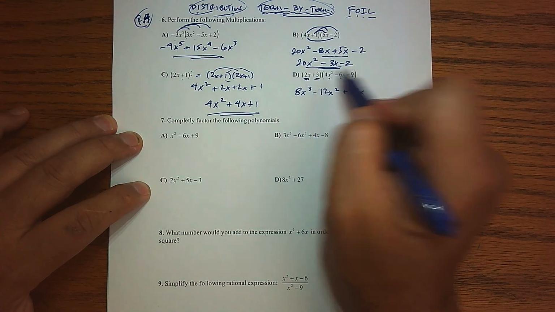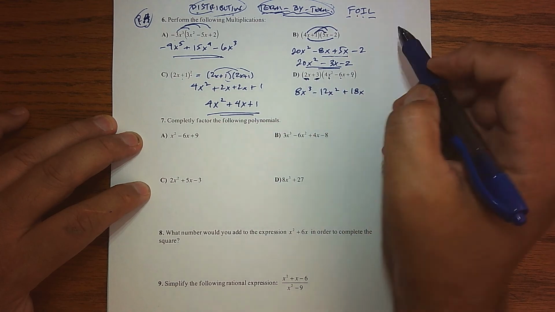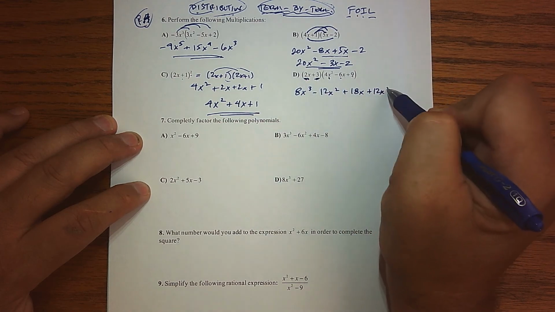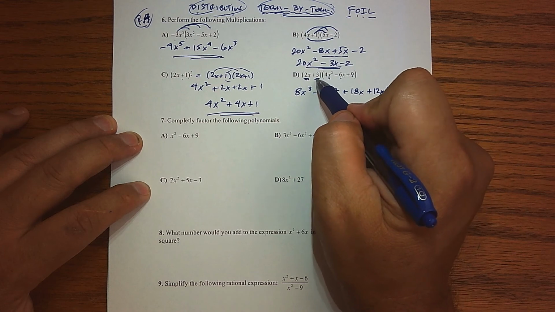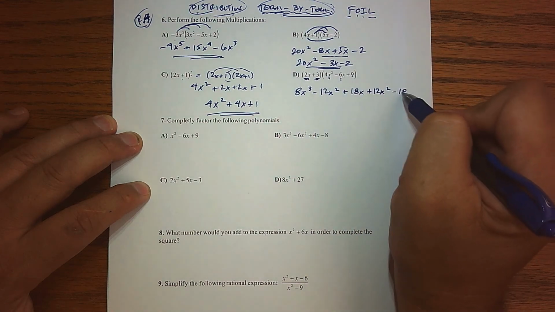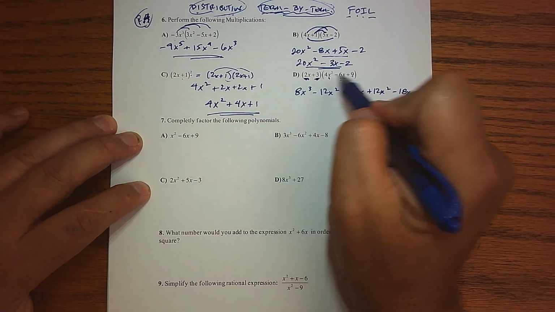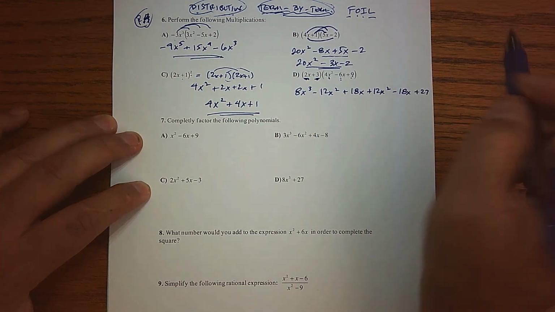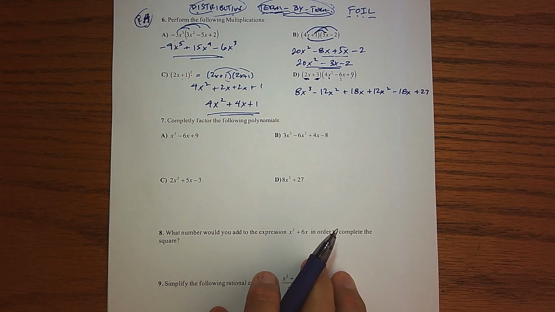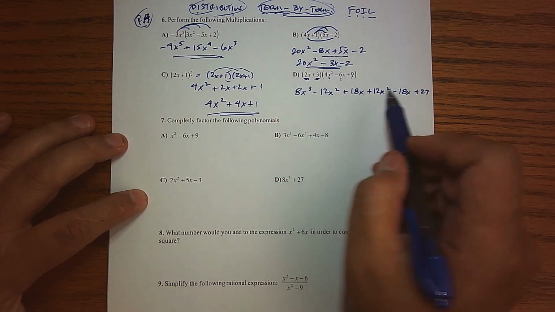Now we distribute the 3. So 3 times a 4x squared would give us a positive 12x squared. A 3 times a negative 6 is a negative 18x. And then a 3 times a 9 gives us a positive 27. Excuse the cough there. And so there's basically the multiplication. We're distributing term by term.